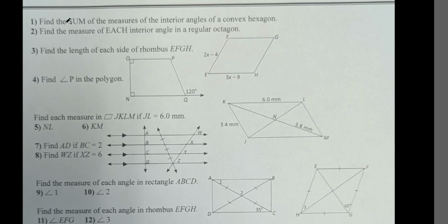It says, find the sum of the measures of the interior angles of a convex hexagon. Lots of words in there, lots of geometry words. But it's actually a lot easier.